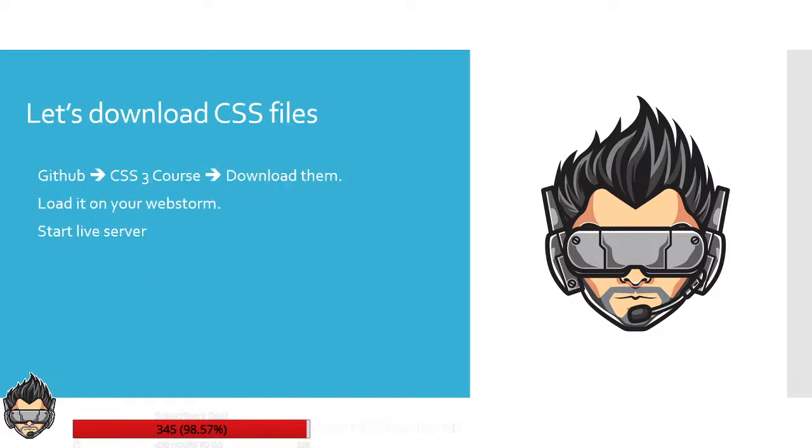So where can you get the CSS files? This is the first step you need to do. We had HTML5 files, we downloaded those, and from around 25 files we completed 12, and we are left with 12 more. And now let's go to my GitHub account.